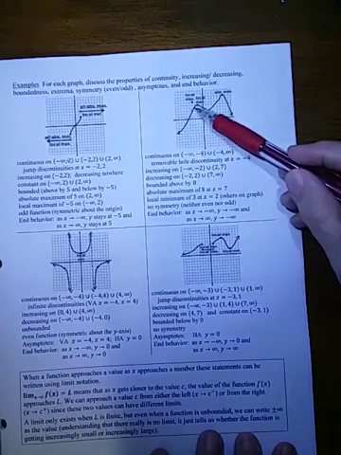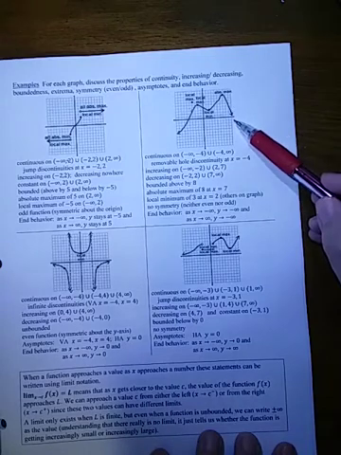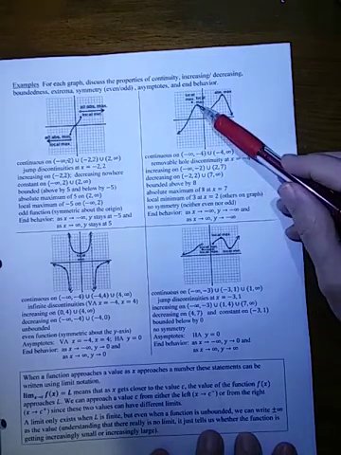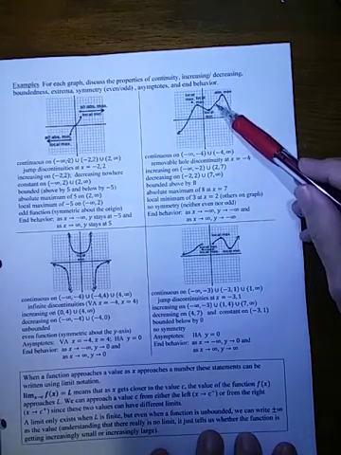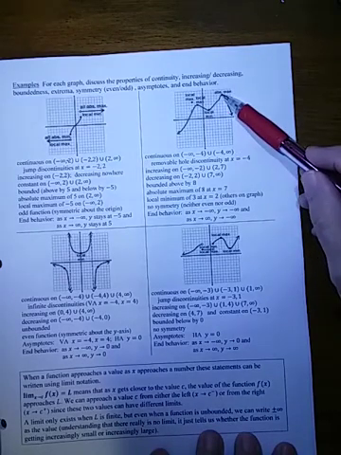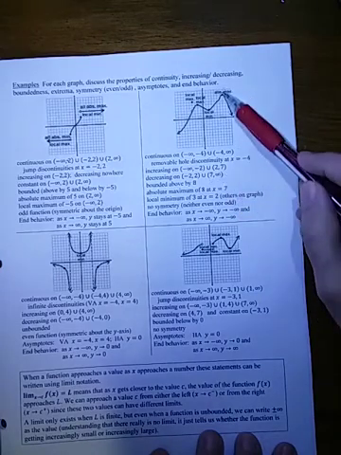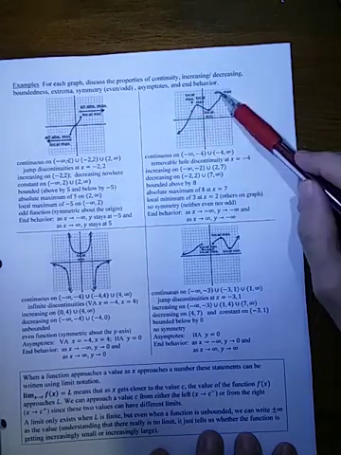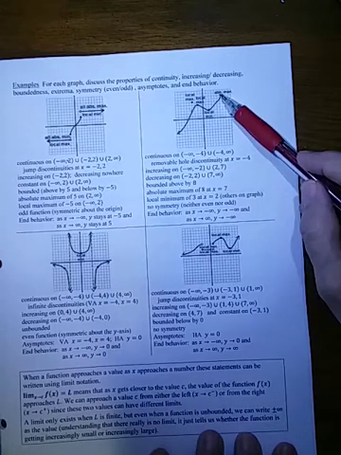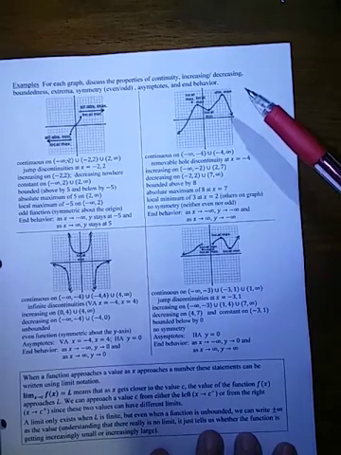We are increasing until here, then we're decreasing, then we're increasing, then we're decreasing. So it's increasing up until minus 2, and then it's increasing from 2 to 7. It's decreasing from minus 2 to 2, and then it's decreasing again from 7 and above. The absolute highest thing is 8, so that's an absolute maximum. There is no absolute minimum because this function goes down to minus infinity.